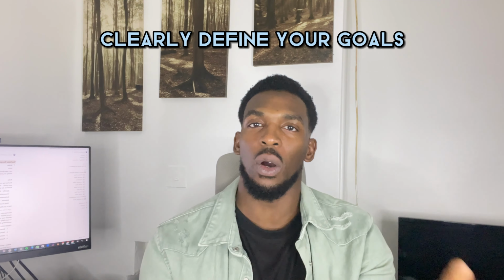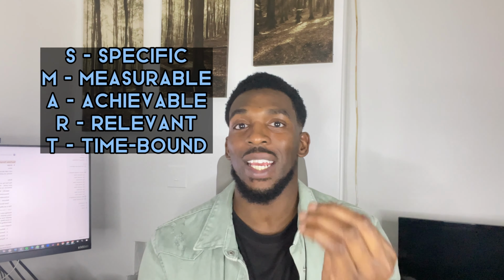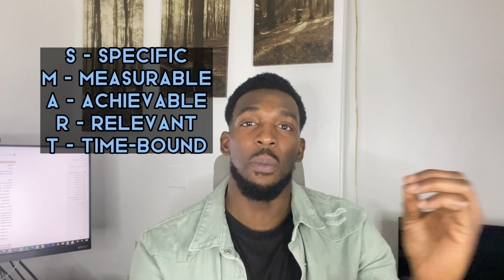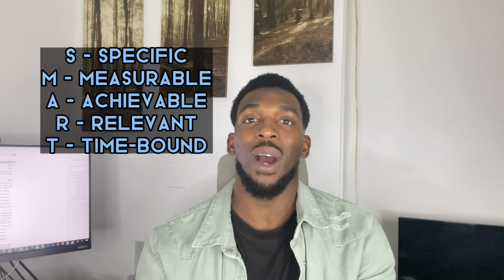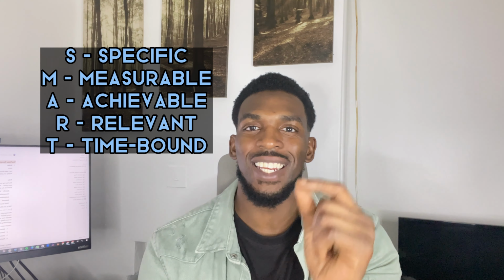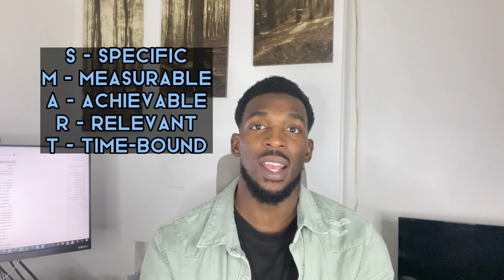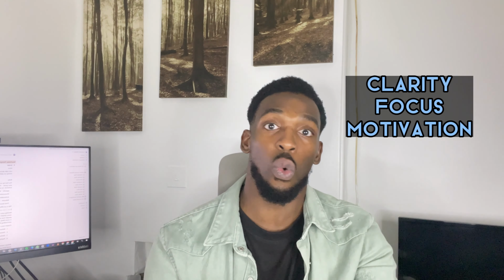Now, when you don't have any goals to actually achieve, you kind of don't achieve anything. So use this SMART acronym to help you achieve your goals. S is for specific, as in we need details. M is for measurable, as in we need to be able to track your progress. A is for achievable, as in it needs to be realistic. R is for relevant, as in it needs to align with your business goals. T is for time bound, as in it needs to have a target date. This is an effective tool to help you reach your goals that will give you clarity, focus, and motivation all at the same time.